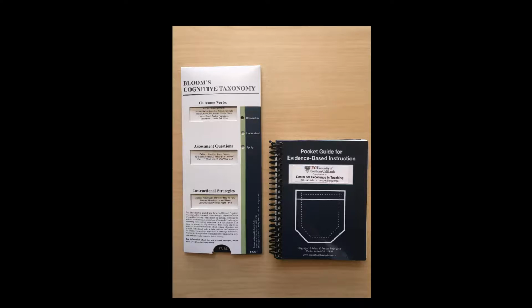So it's a springboard to think about some of these things. The other thing that's in your package is the Bloom's Cognitive Taxonomy slider. That has outcome verbs, assessment questions, just what we're talking about today, and also instructional strategies. So I hope you use these and enjoy these. It's kind of fun when you go through them, so we always have a good time with them.